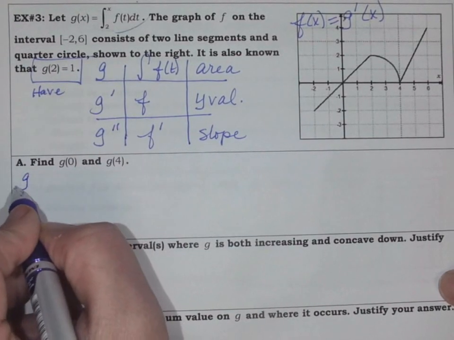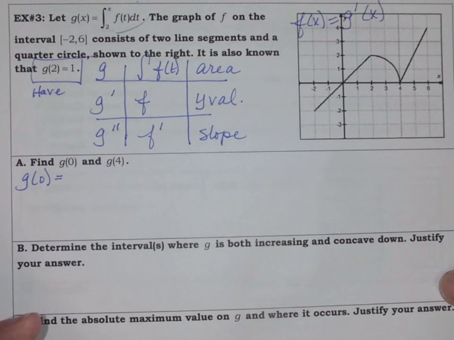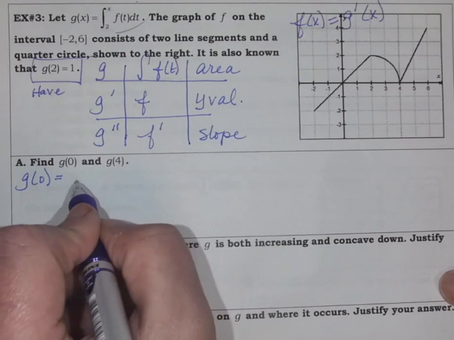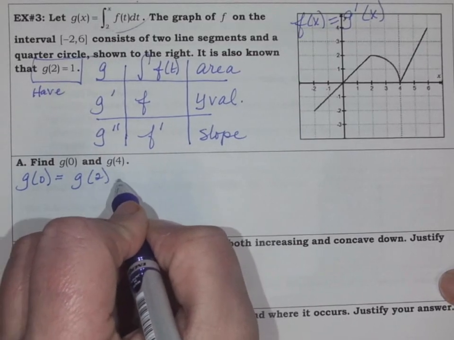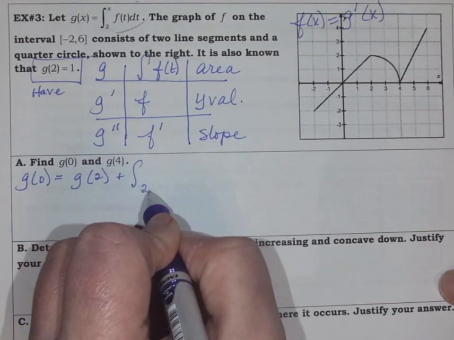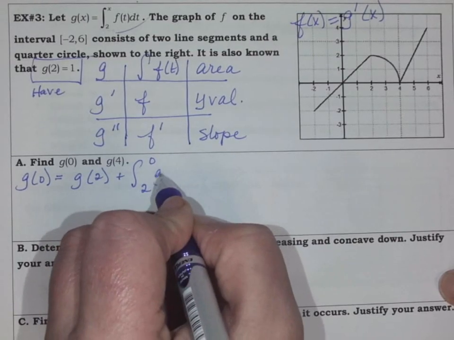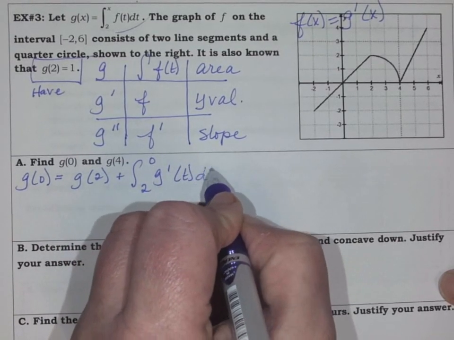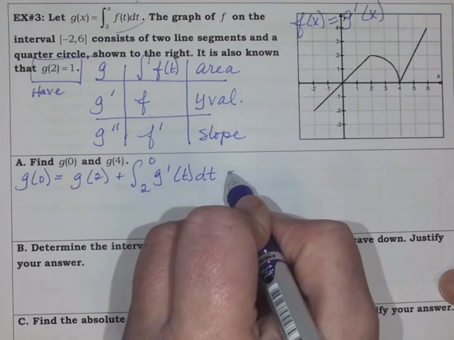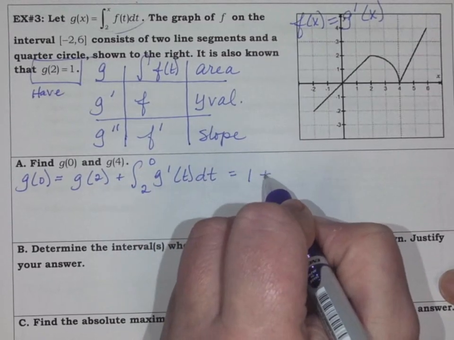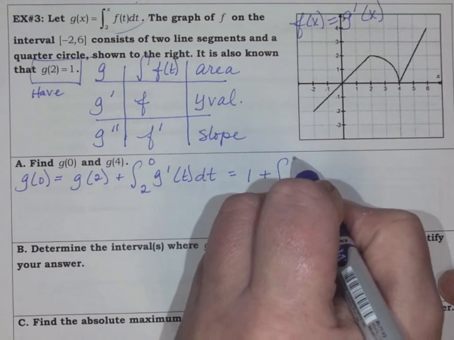So g of 0 is going to be g of 2 plus the integral from 2 to 0 of g prime of t dt. Well, remember, that's really 1 plus the integral from 2 to 0.